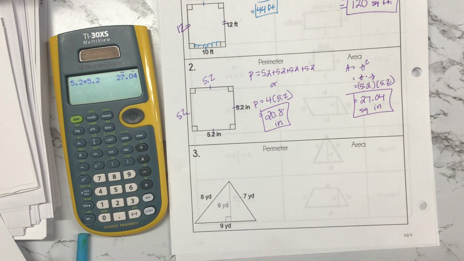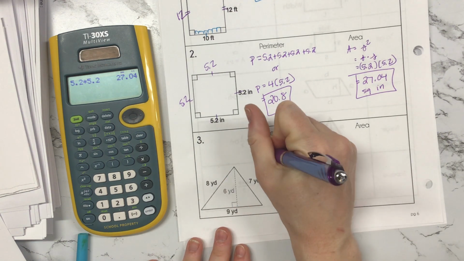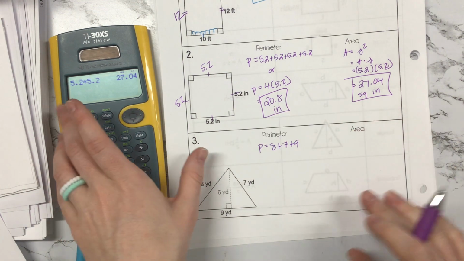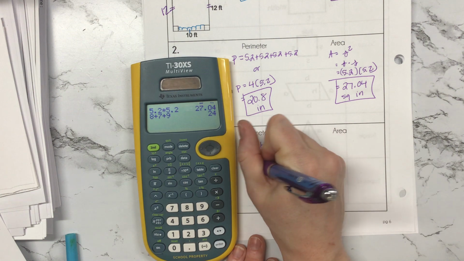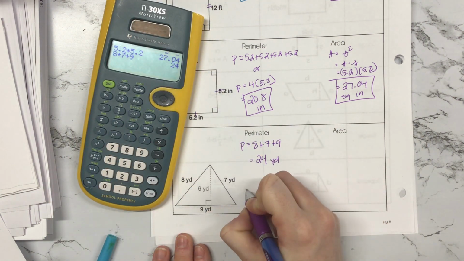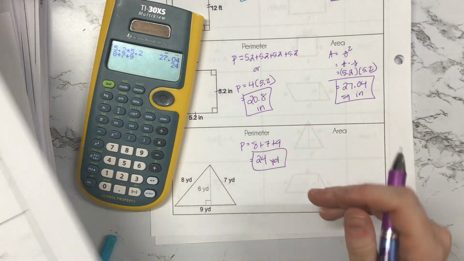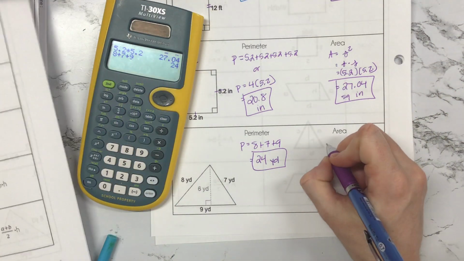All right, for a triangle, the perimeter, you just add all the sides together. 8 plus 7 plus 9 is 24 yards. So to walk around that triangle, it would take 24 yards. The area for a triangle is 1/2 of the base times the height.